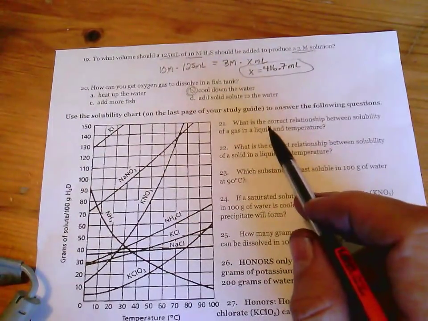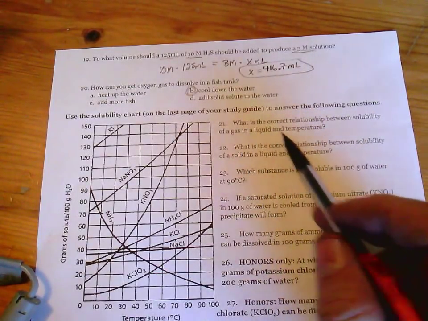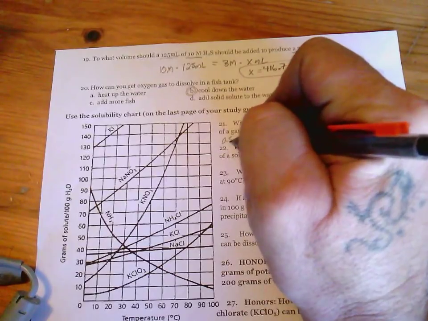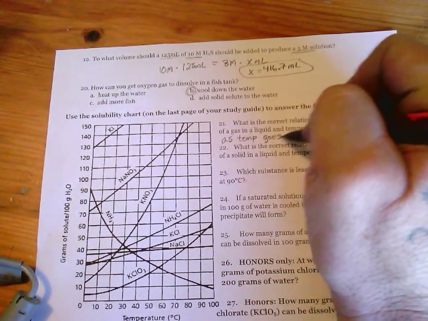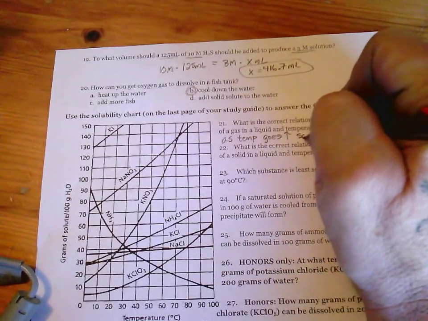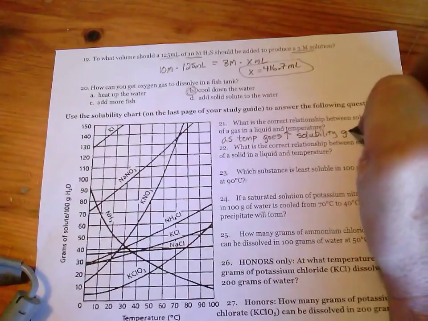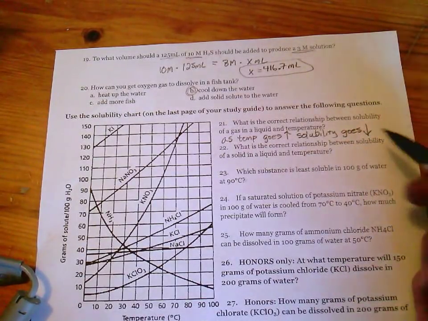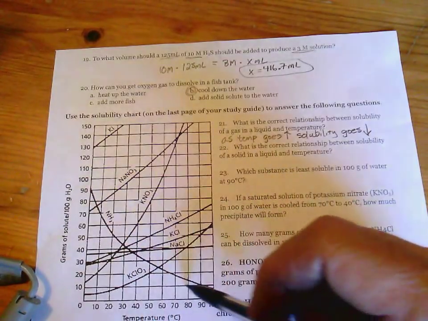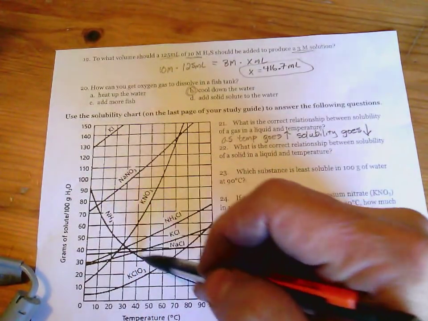21. What is the relationship between solubility of a gas in a liquid and temperature? As temp goes up, solubility goes down. Okay, we can see that based on this NH3 line, right? As temp goes up, solubility goes down.